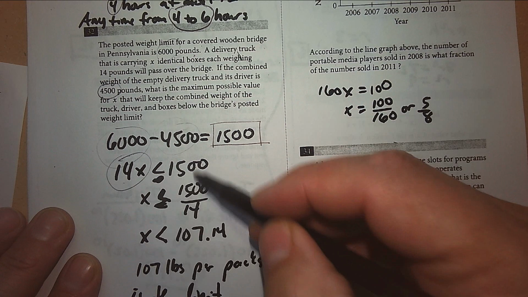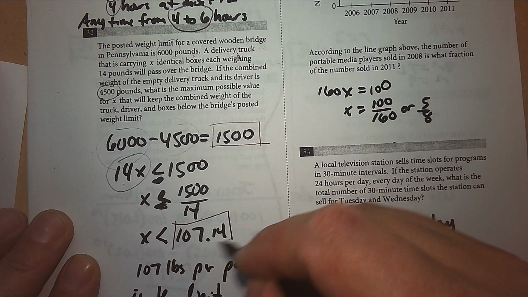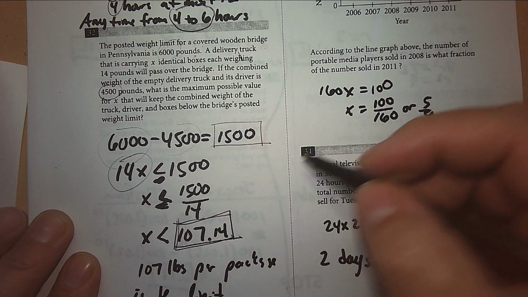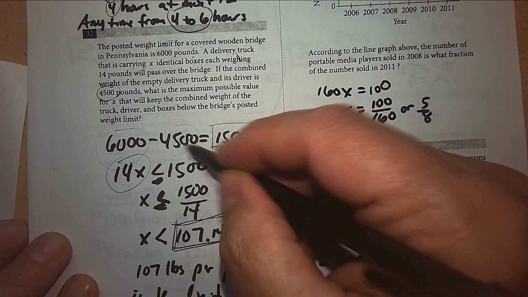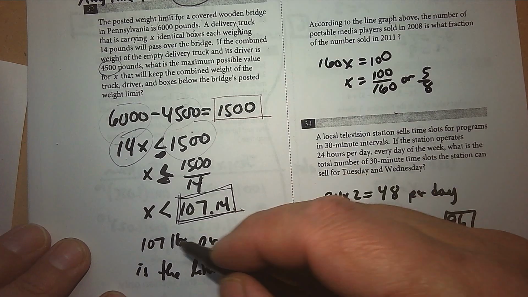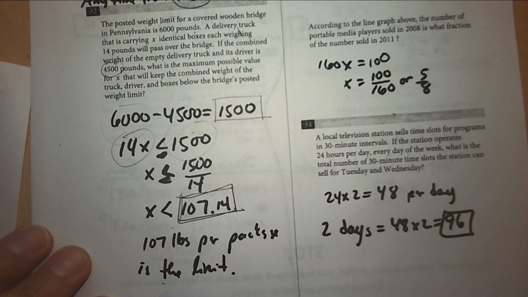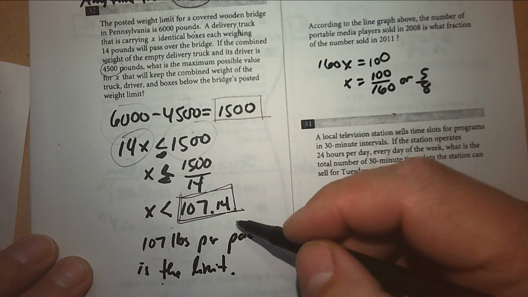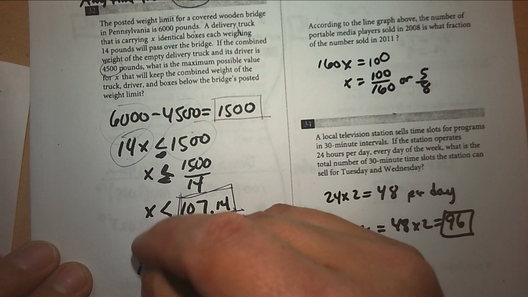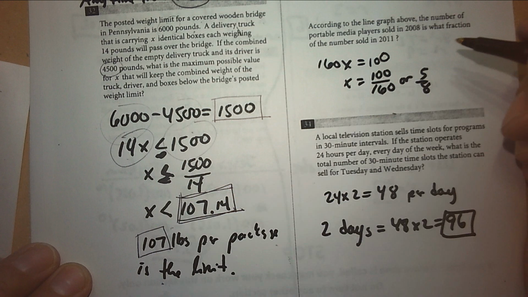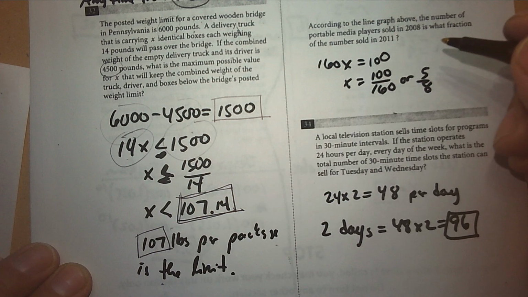So divide by 14, and approximately what number do you get per box when you divide by 14 of what remains? And you have to round down so it's not too much over the bridge. So how many approximately per package? And the answer was 107 when you round it.